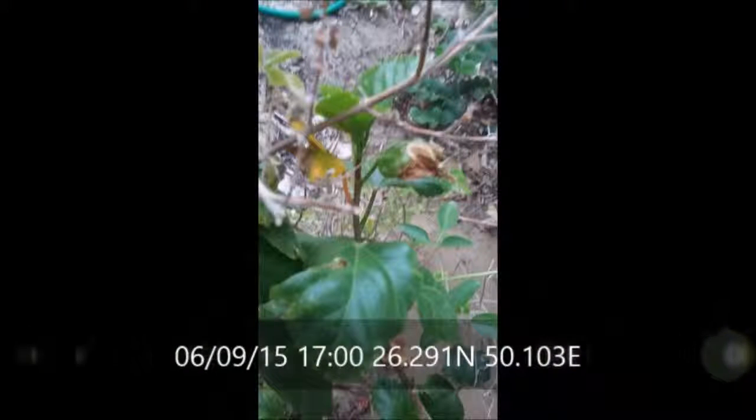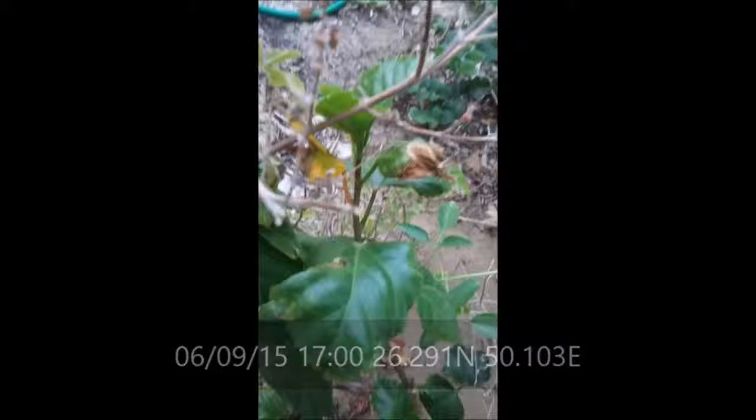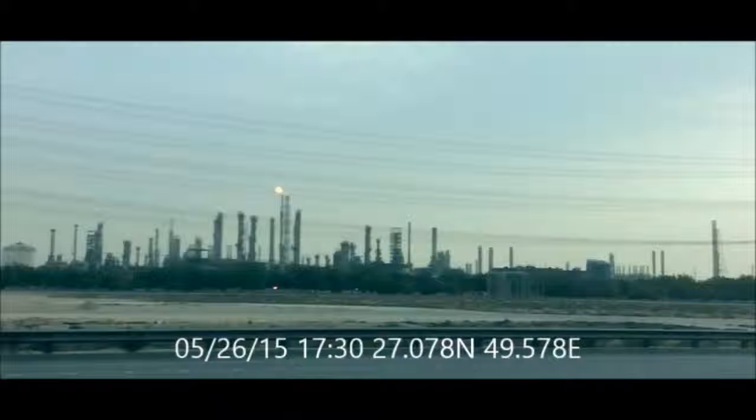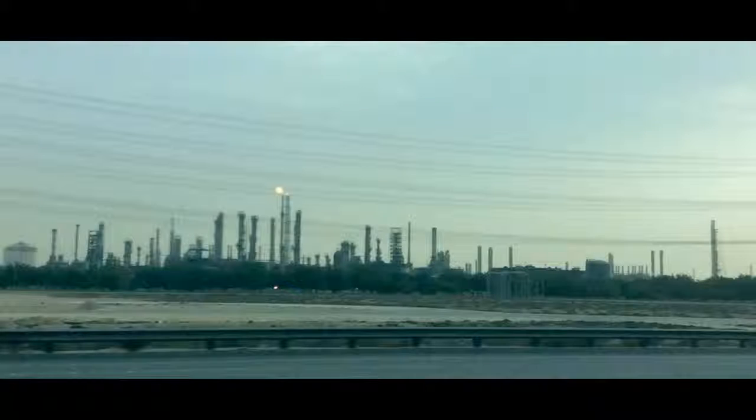This is an example of a plant disease because part of the flower is dying and the plant is dying due to bug attacks or parasites. The burning of fossil fuels in factories such as this one can have a great impact on the greenhouse effect. They emit a great amount of CO2, which, as you have learned before, leads to the heating of Earth and global warming.